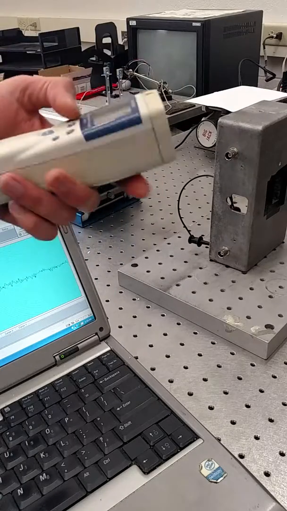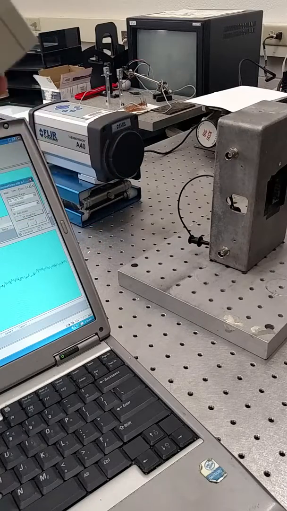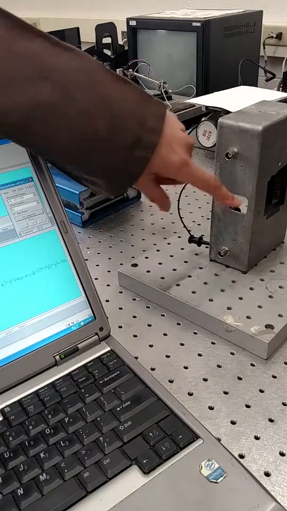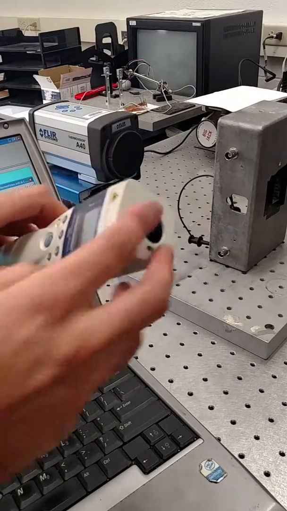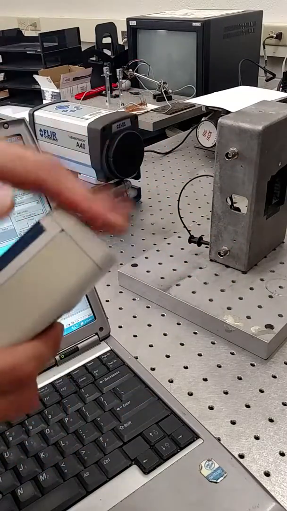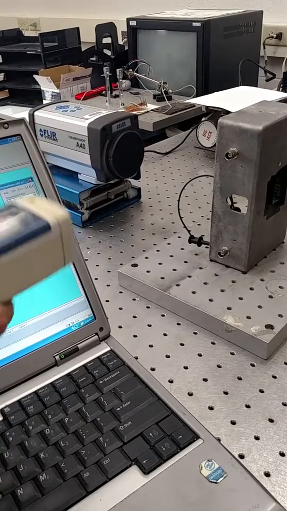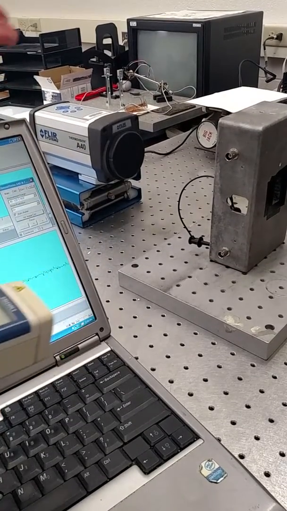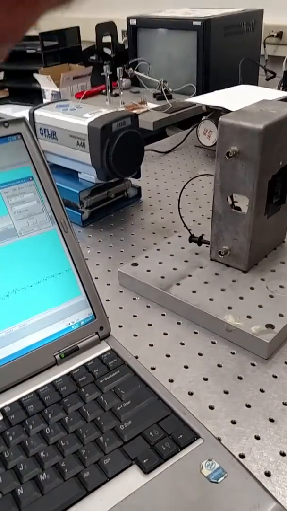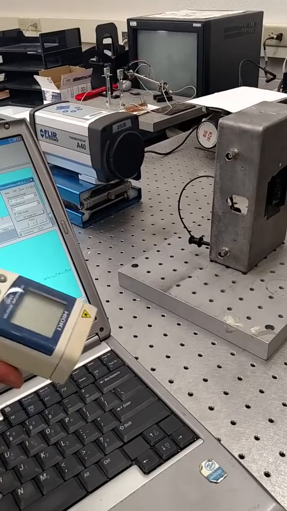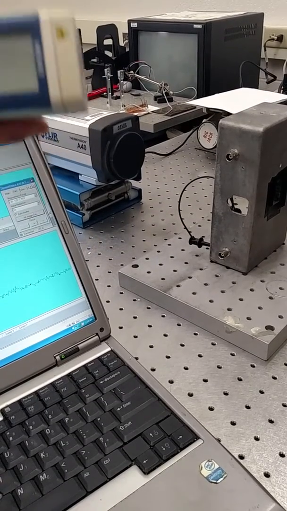You can download that program online. But this measures a single point. It has a laser that comes out of it, and it only measures one temperature point. Its minimum size is more than 3 millimeters. So you can use it here and just read the temperature. It interfaces with the computer a little bit better, but I don't know about its accuracy.